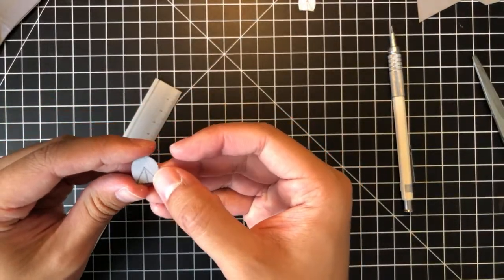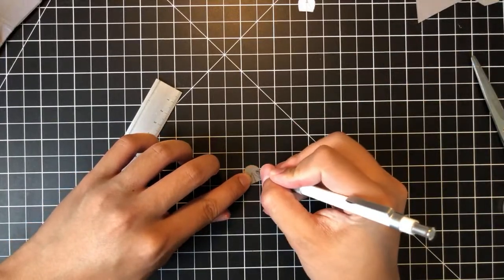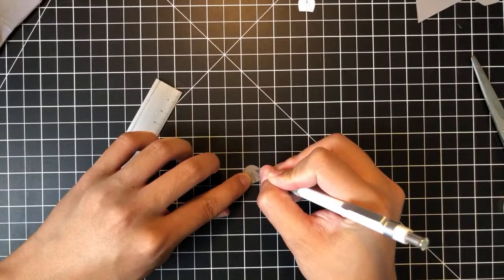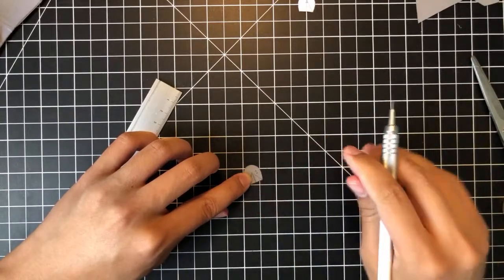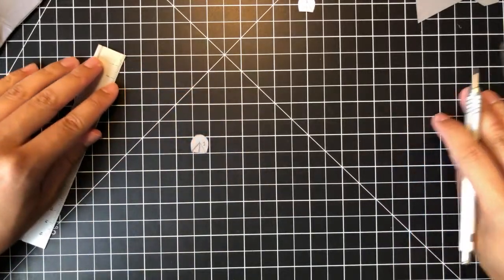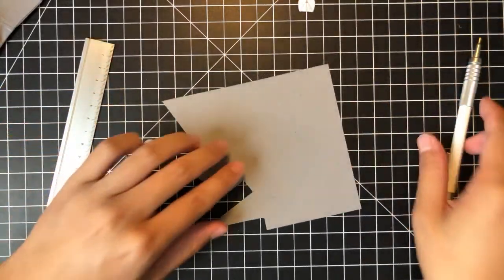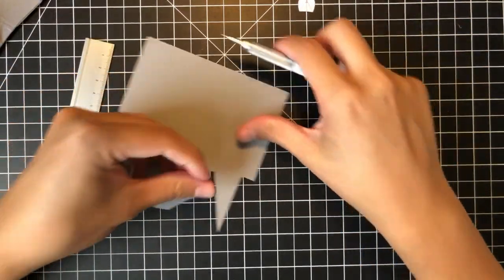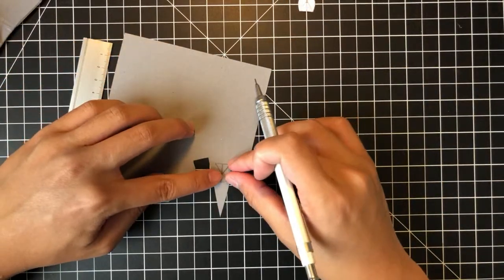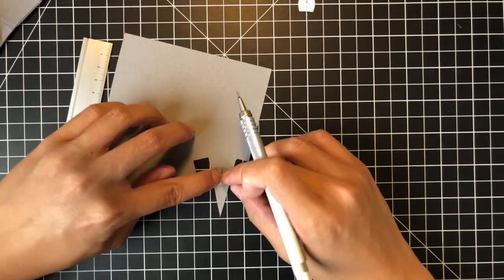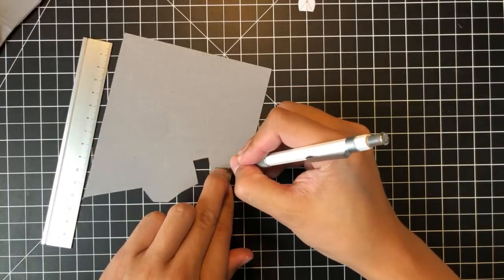So this is looking good. This is going to be called, I guess, cross section number 1. I'm just going to write 1 there. Yeah, that's pretty cool. And I'm just going to do the same with this scrap here that would otherwise be waste, but we're using it for some part.